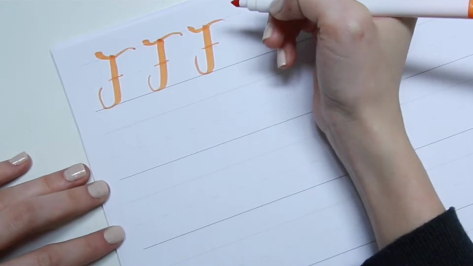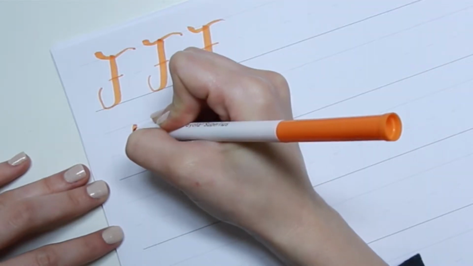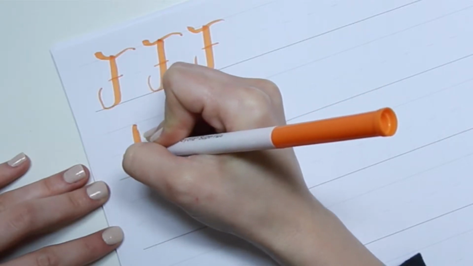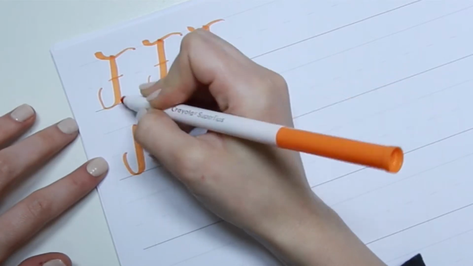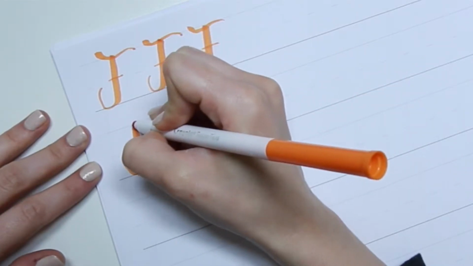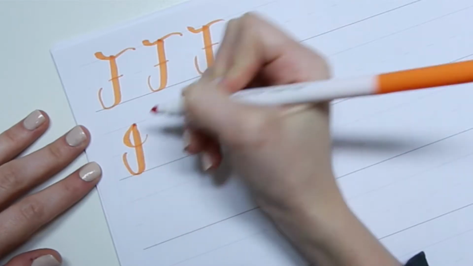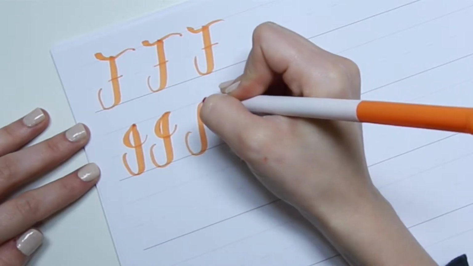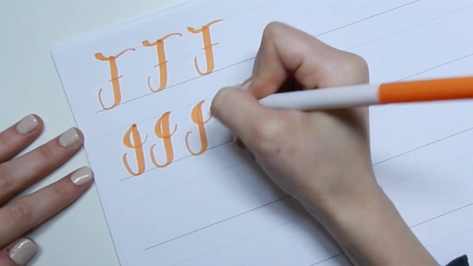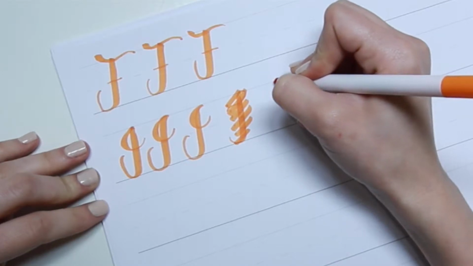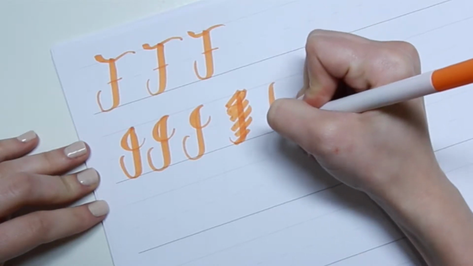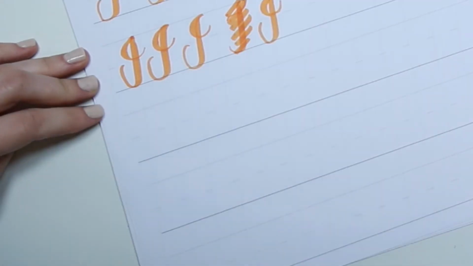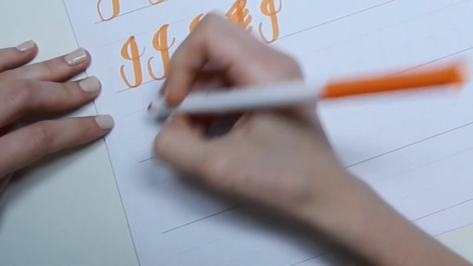So moving on to the I, it's basically the same form. We're just going to go down from the ascender to the descender, and then up like this, kind of like the F. And then I just like to do this little curve like that, down, up, and then the curve at the end for the I. Okay, so again, we're gonna do from here to the bottom, then up, and we're gonna do a little hat like this.